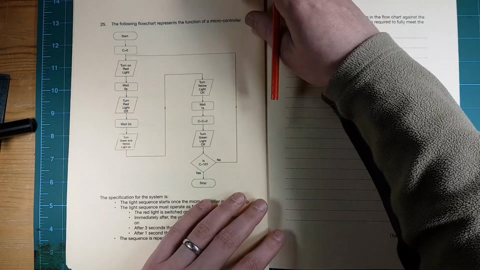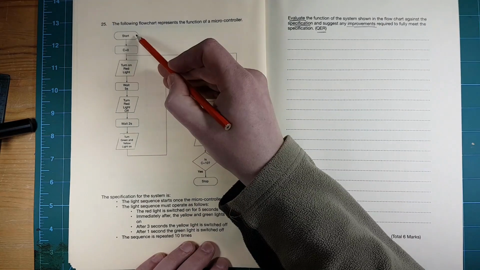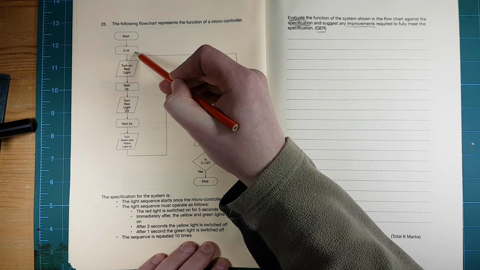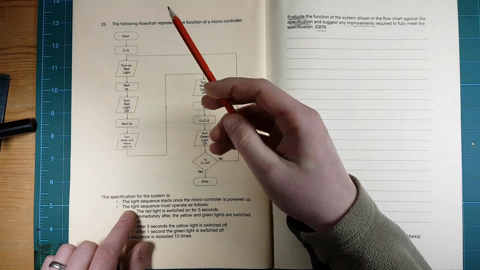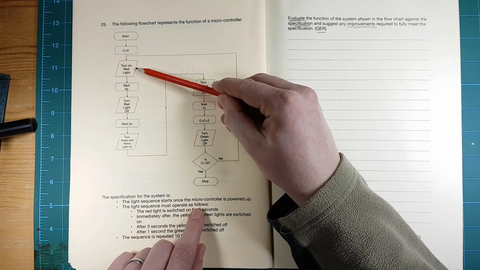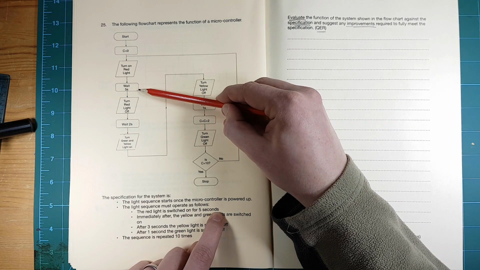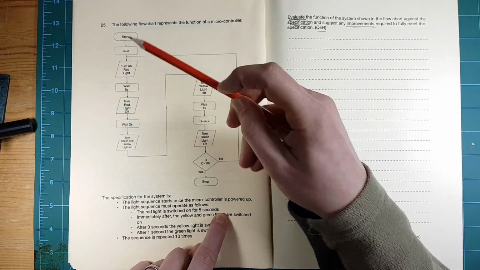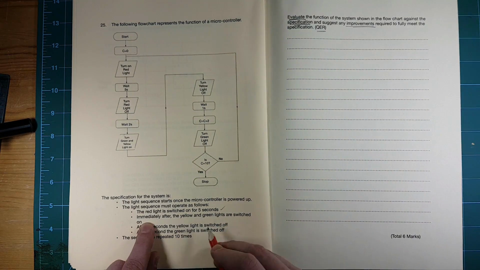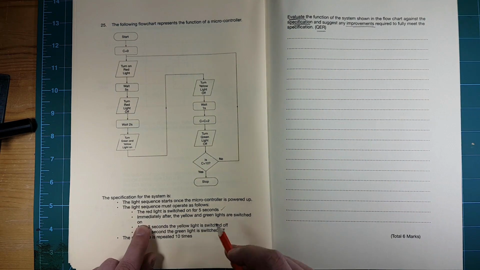Right. So we start here, we set our count to 0. We turn on the red LED, which is what happens here. Switched on for 5 seconds, wait 5 seconds, there we go. Turn it off again. So we've done that, that's happened. Immediately after, these two need to be switched on.